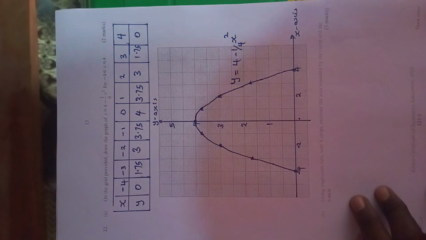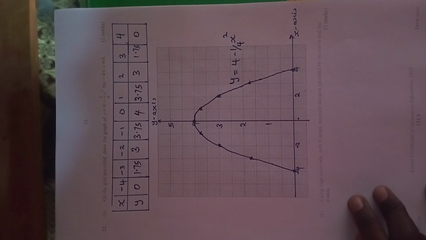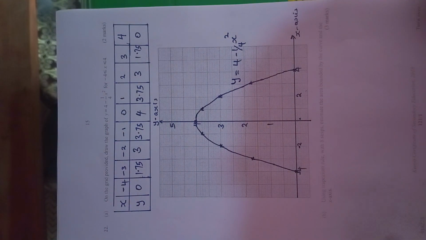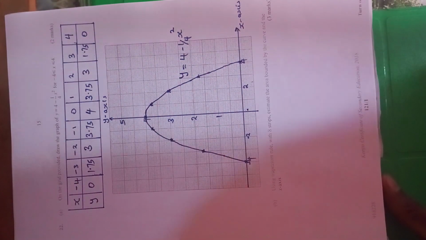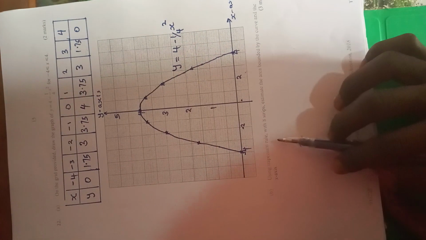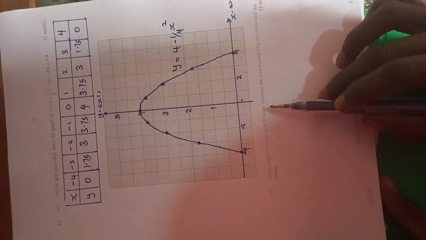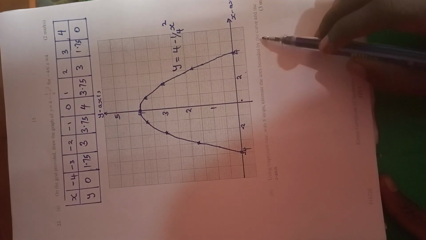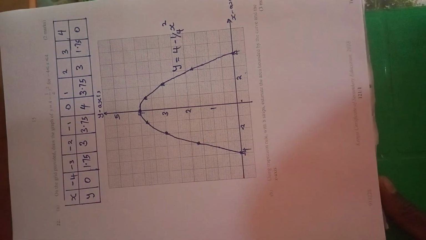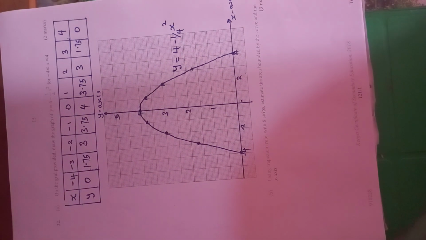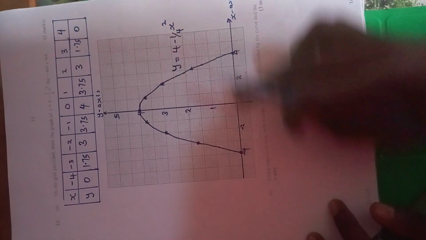So that is it. Part B of the question reads: use the trapezium rule with 8 strips to estimate the area bounded by the curve and the x-axis. So the area bounded by the curve and the x-axis. This is the curve and this is the x-axis.